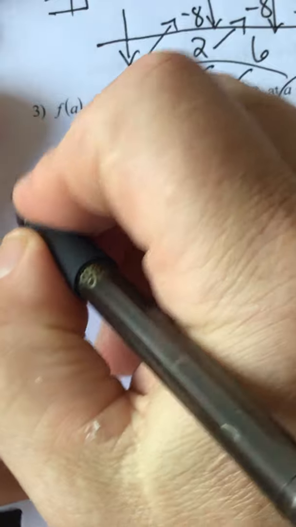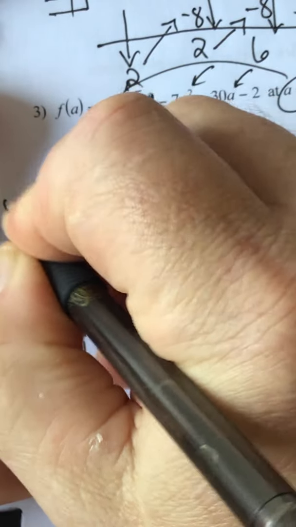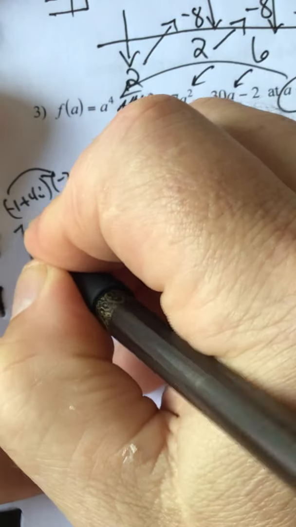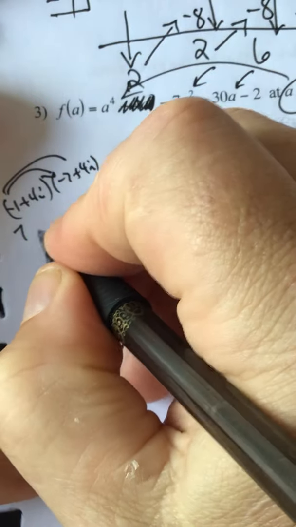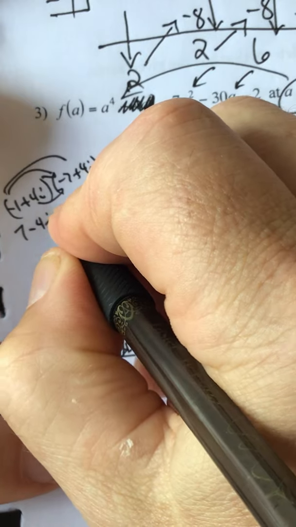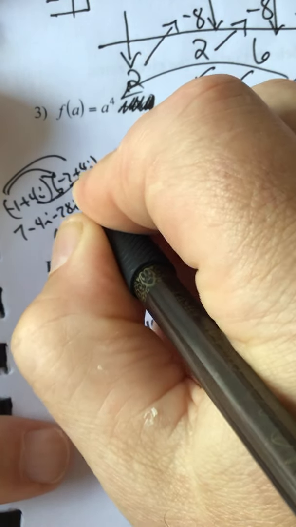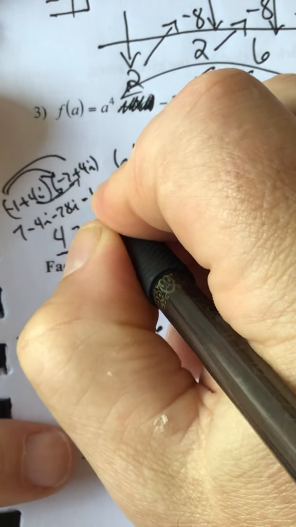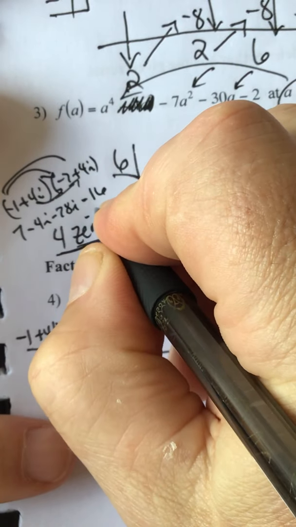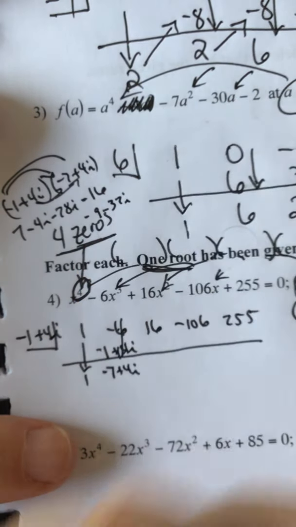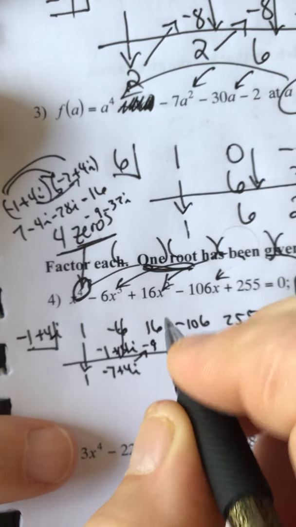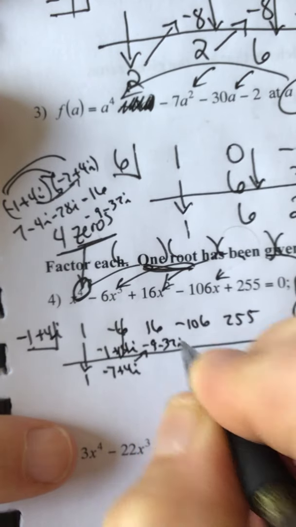I'll go to the side and multiply that together. Negative 1 plus 4i times negative 7 plus 4i. Let's see what that is. Negative 1 times negative 7 is 7. Negative 1 times 4i is negative 4i. 4i times negative 7 is negative 28i. And 4i times 4i is 16i squared, but i squared is a negative. So it ends up being negative 16 plus 7, so negative 9 minus 32i. So when I take this one times this one, it ends up being negative 9 minus 32i.